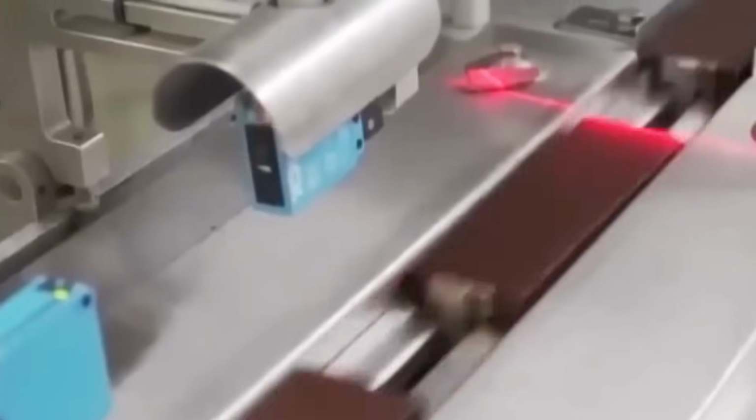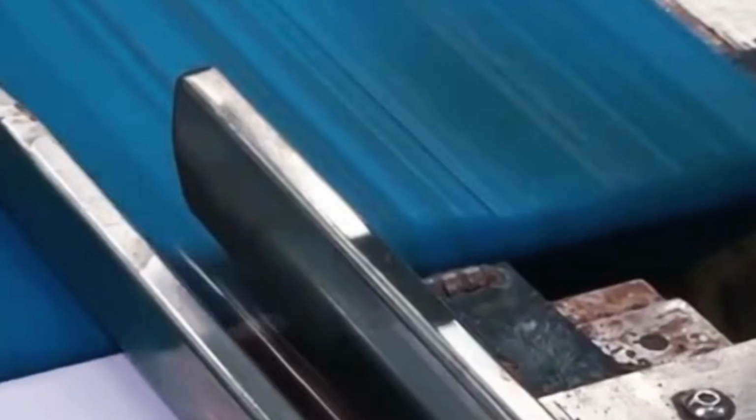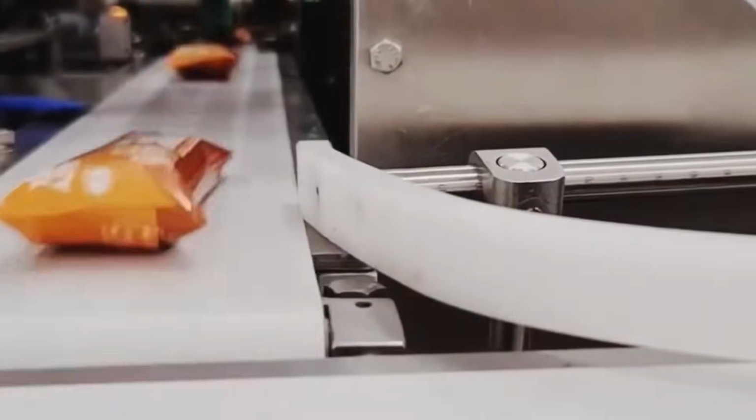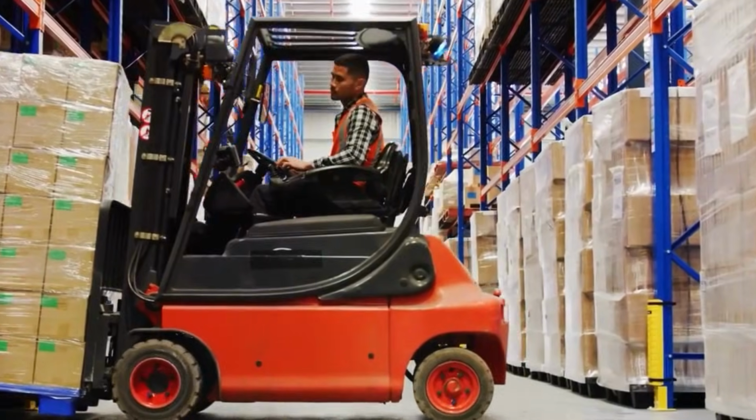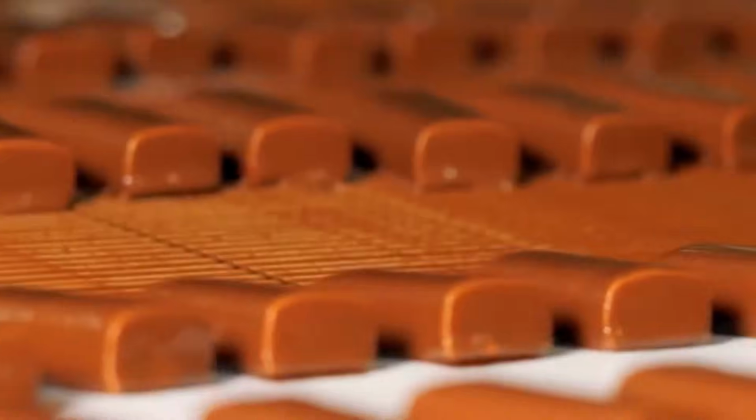Post-cooling, bars are inspected using machine vision systems that assess enrobing quality, dimensional conformity, and surface defects such as bubbles or incomplete coverage. Rejected units are logged by defect type and removed automatically. Accepted bars continue to the packaging line, where they are fed into a flow wrapper via vibratory lanes and pocket conveyors that align them to wrapping speed.